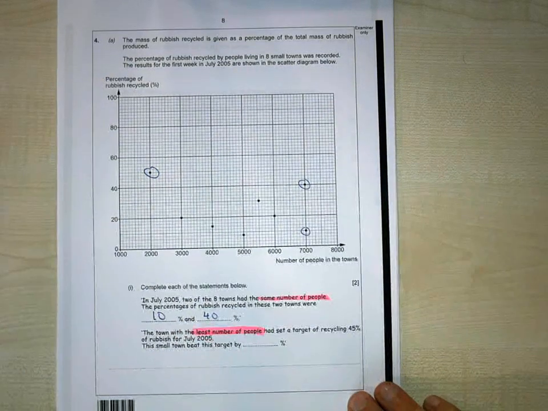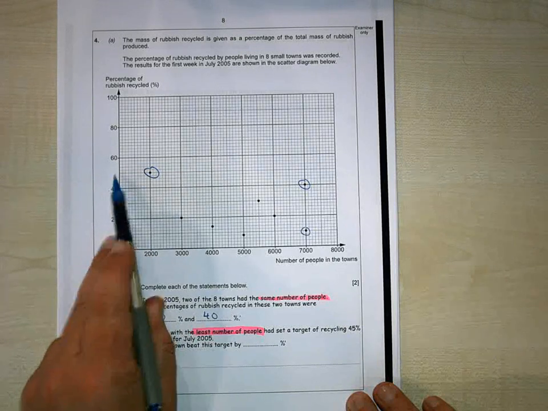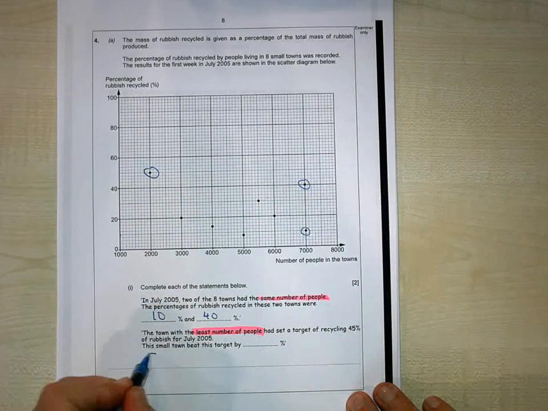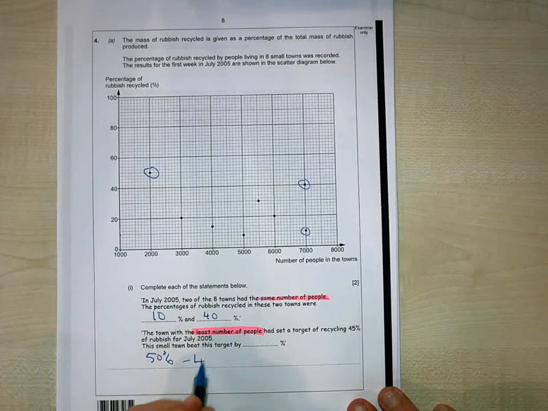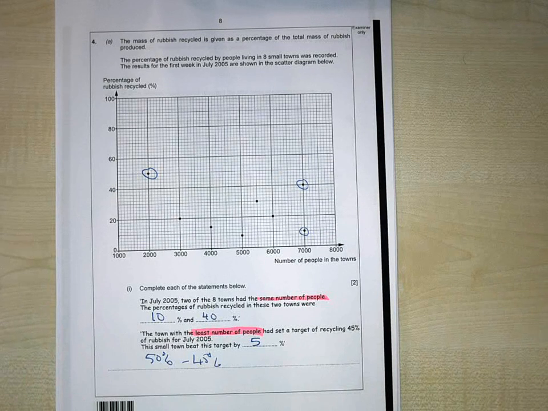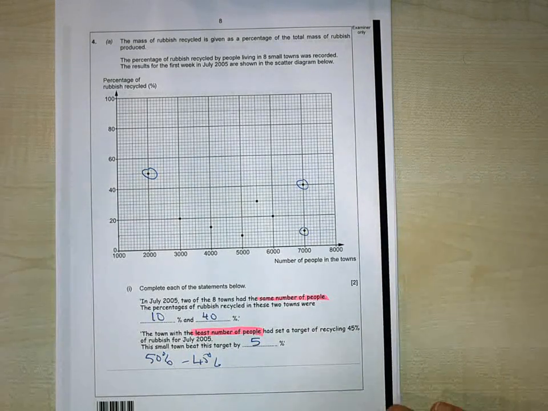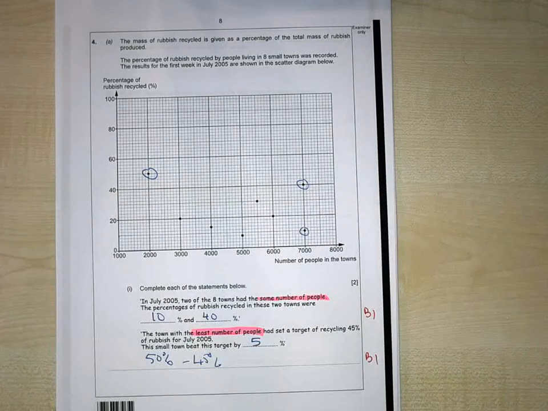So that's the dot I'm interested in. They actually achieved 50%. Their target was 45%. So they beat it by 5%. So it's important you read carefully what the axes are telling you. Marks for that, easy, 1 for each of those.